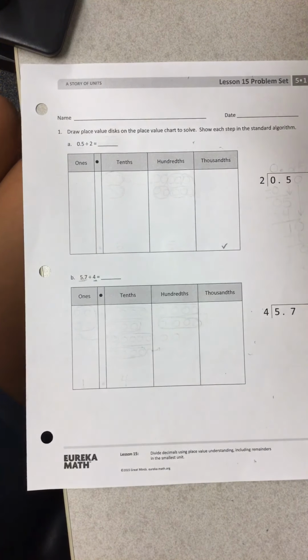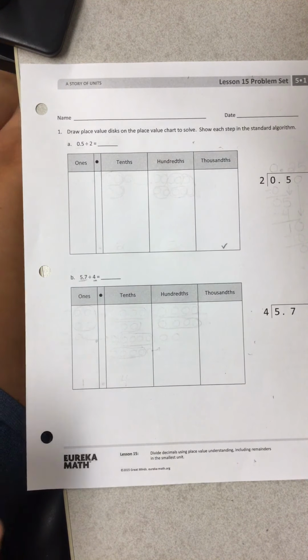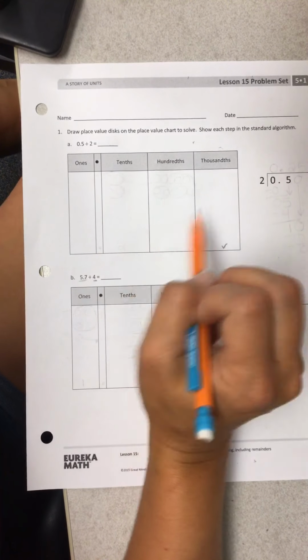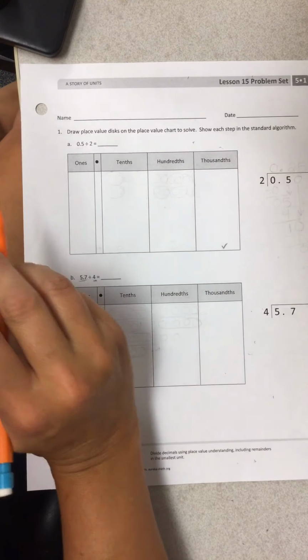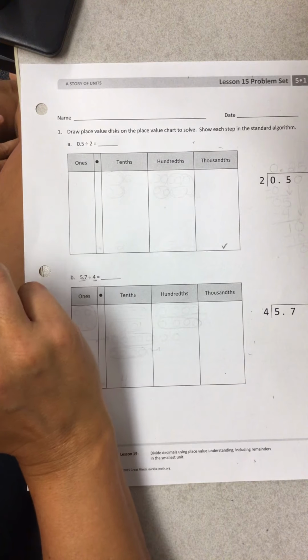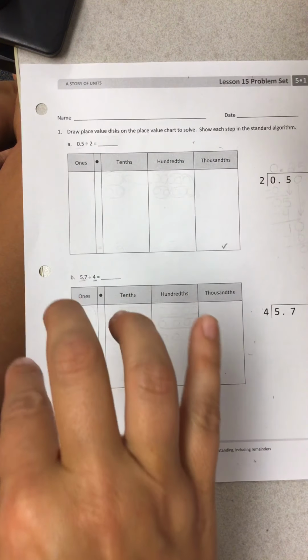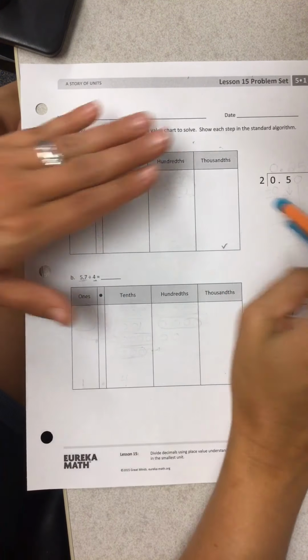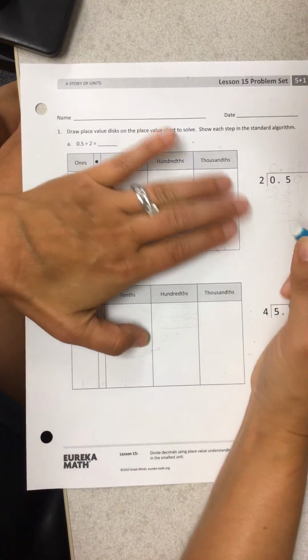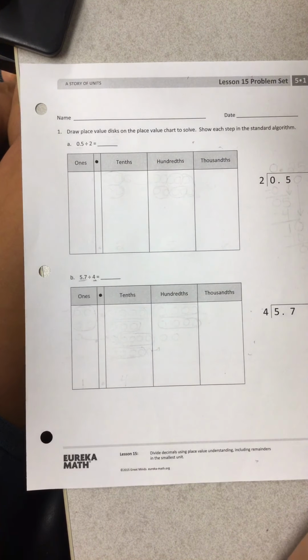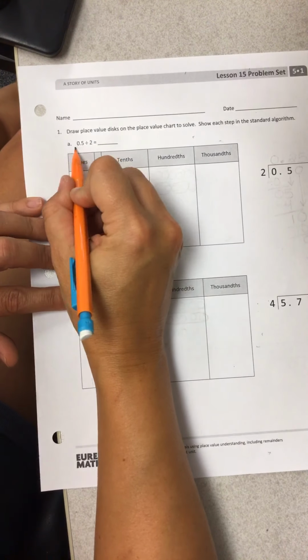All right, hey guys, so we are going to do exactly what we did the other day, where we're going to draw some place value discs and then we're going to solve it using our standard algorithm. Like I have said before, we are actually not going to always have to draw these pictures. It's just more for you to understand.